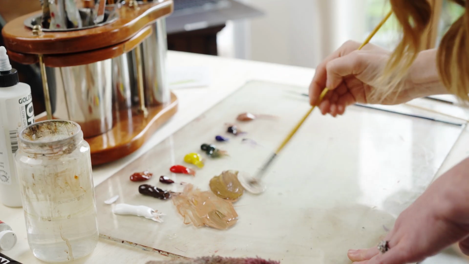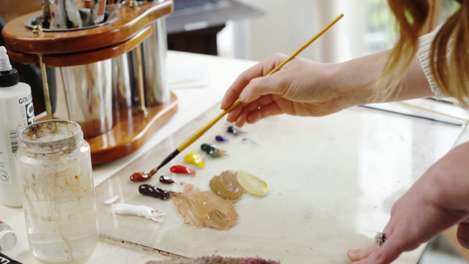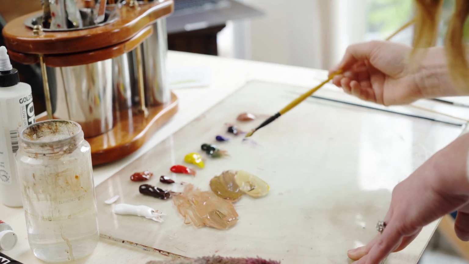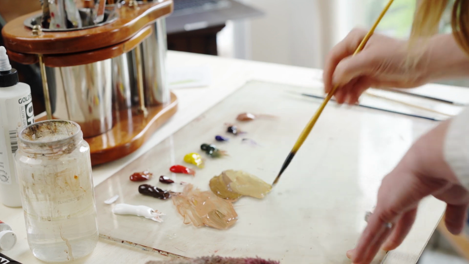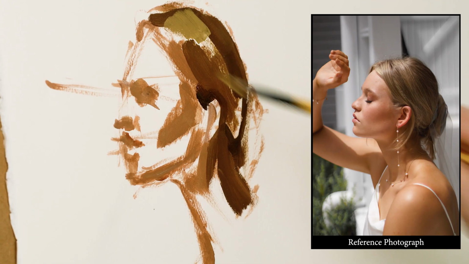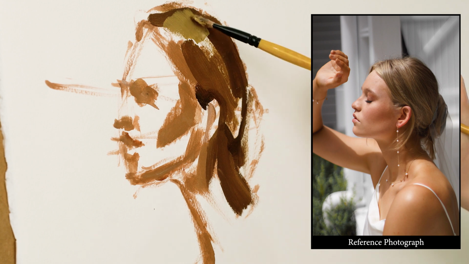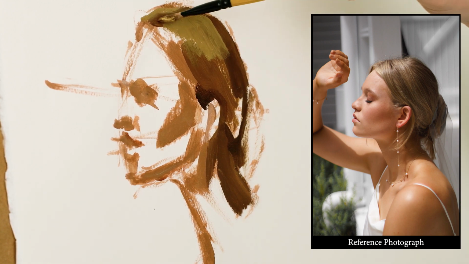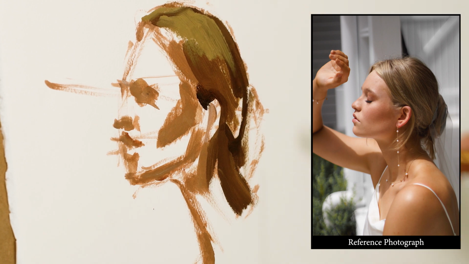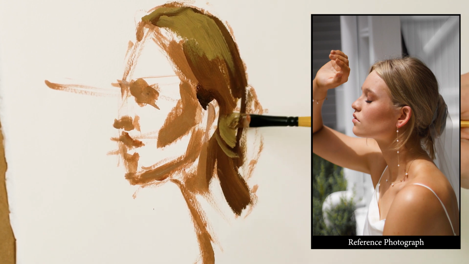All right, add a little bit lighter value on the hair. Make it a little bit more straw colored with this burnt sienna and this cadmium yellow. Medium. Is it medium? Yeah. Still not the brightest value, but throw it in there. Some reflected light down here.